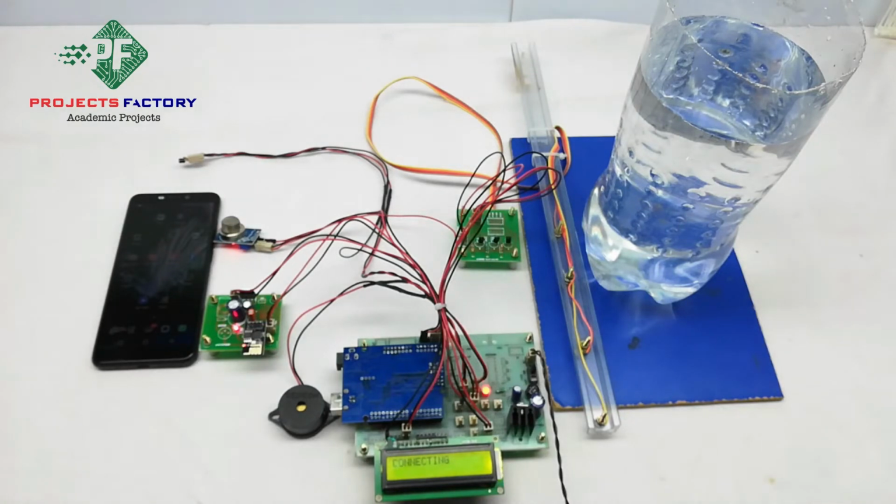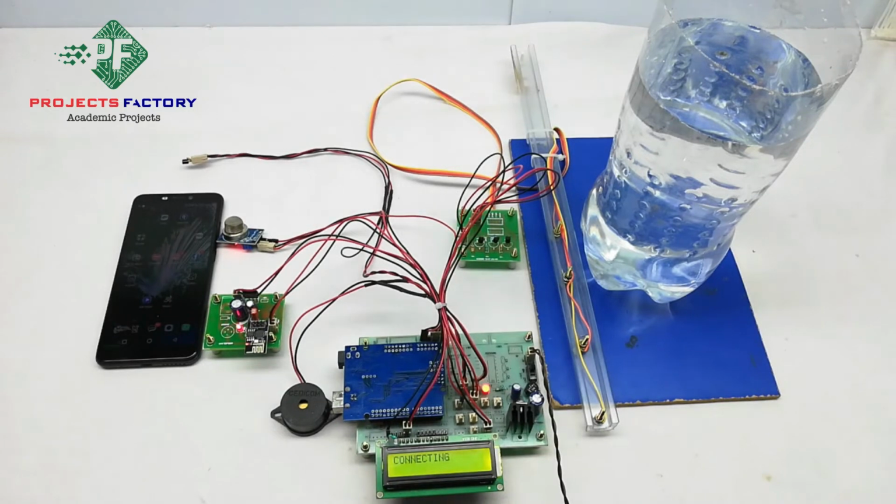Now we can log in to the server application at this URL. Here the URL is projectfactoryserver.in, using a username and password. The username is IoT20 and the password is IoT20. We can name it according to our requirement. This URL can be opened on our mobile or laptop.